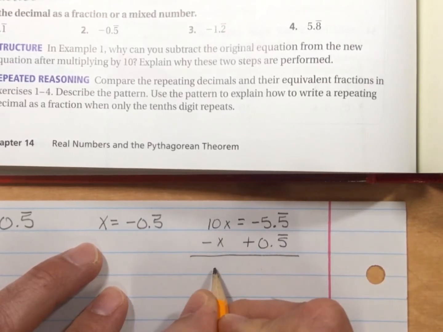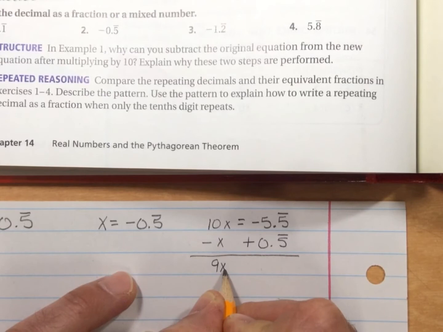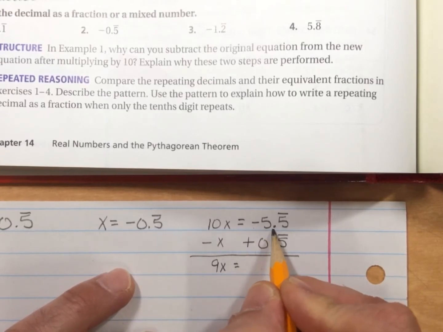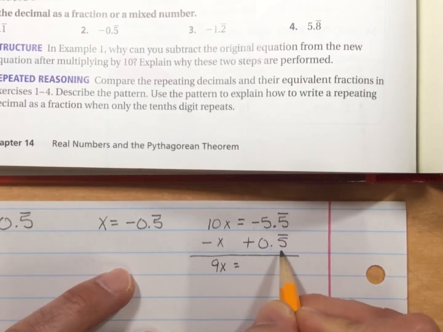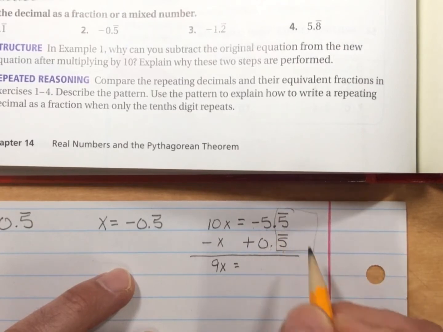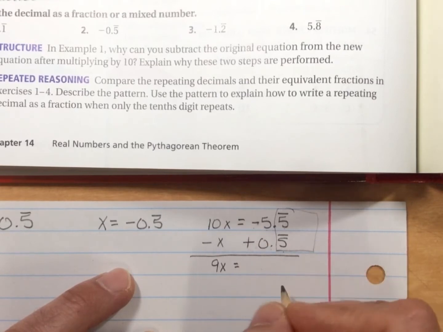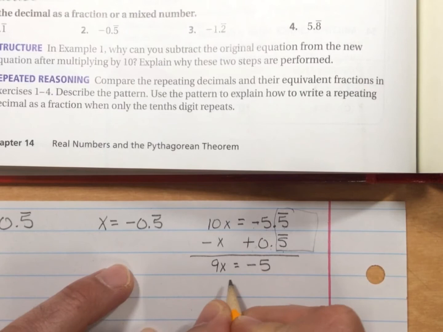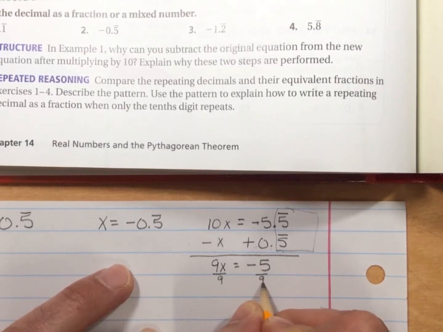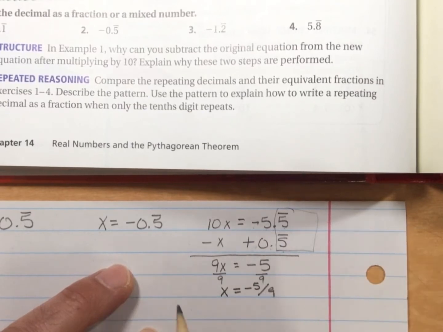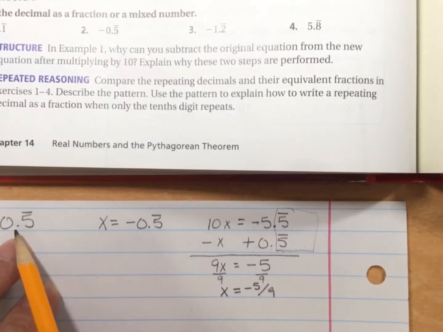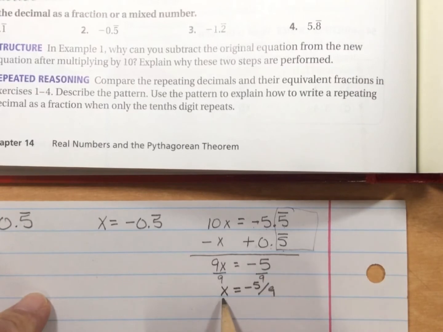I simplify here, and that gives me 9x. Negative 5.5 repeating plus 0.5 repeating. These will cancel out. A negative and a positive, different signs subtract. And I'll be left with just negative 5. Divide both sides by 9, and I get x equals negative 5 over 9. I started with negative 0.5 repeating, and I end with x equals negative 5/9.